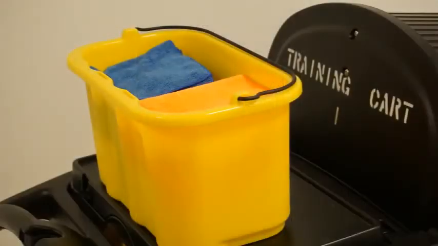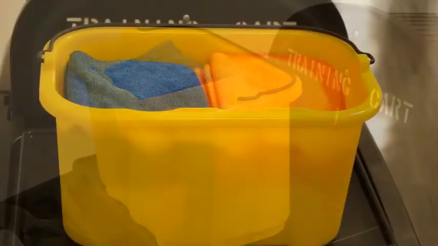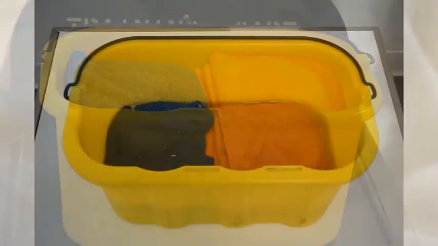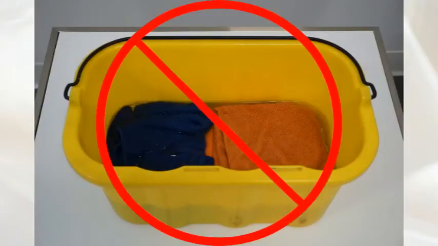Be sure you have prepared your charging bucket and microfiber wipers properly. Never overfill the bucket. Put just enough solution into the bucket to soak the microfiber wipers. The level of the cleaning solution should not go over the tops of the wipers, and the wipers should not be submerged under the surface of the solution.